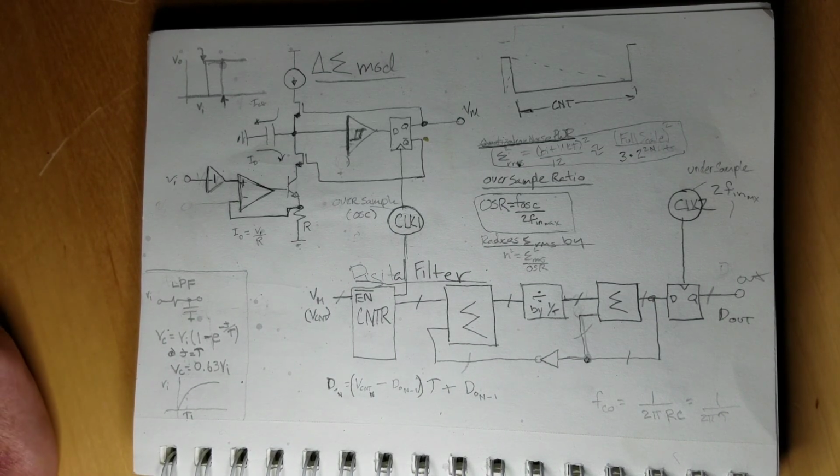So the big pluses to that, I pretty much mentioned. I think that's pretty much the gist of a delta sigma A to D converter.